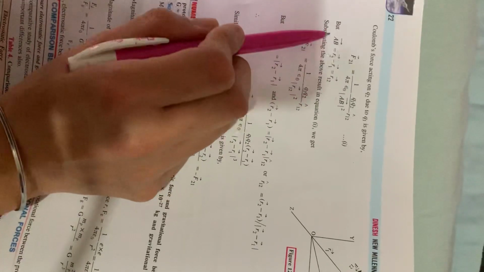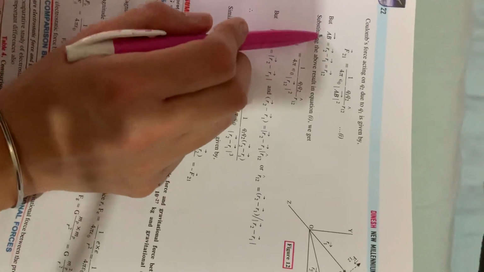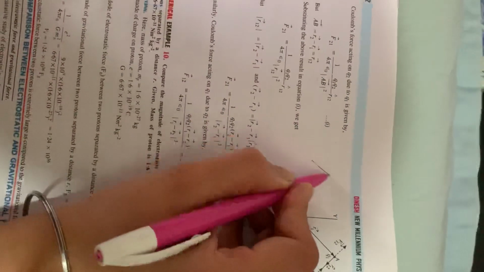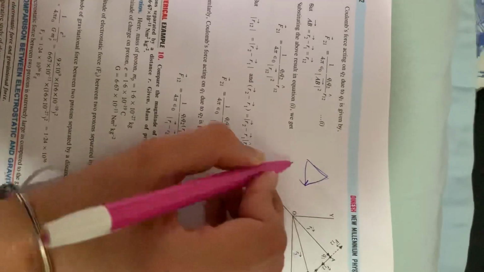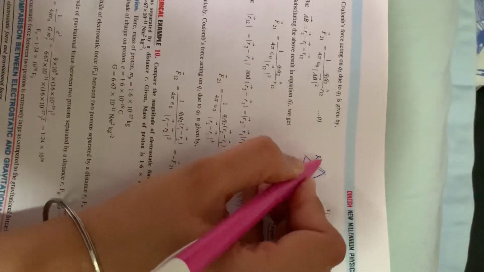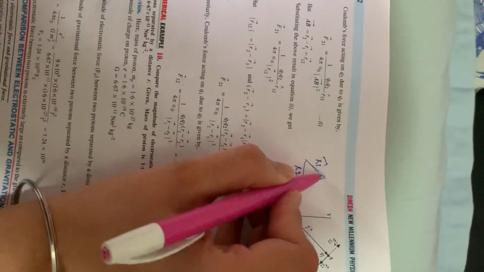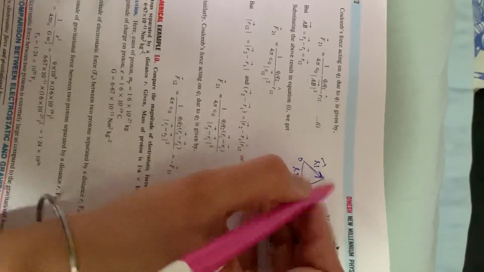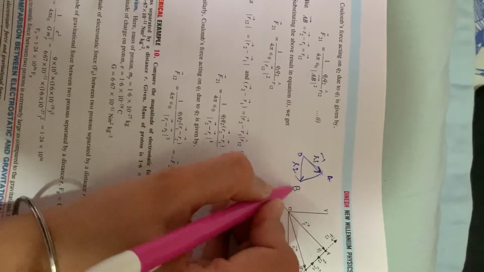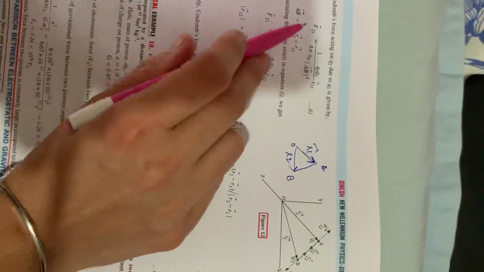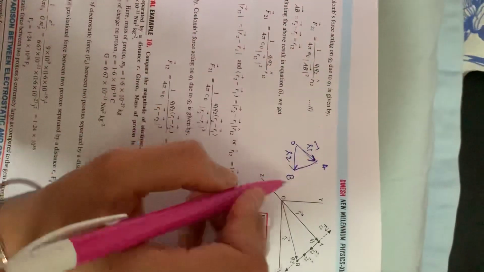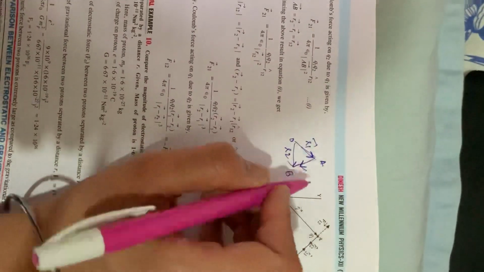For that we'll be using triangle law. Remember the triangle law of your class 11th? I'll recall that thing for you. So suppose this is your R2 vector and this is your R1 vector, and the direction is this. Of course, this is point O, this is your point A, this is your point B, and the direction for this, if I'm taking which force? F21 force, which is acting towards this side, right?